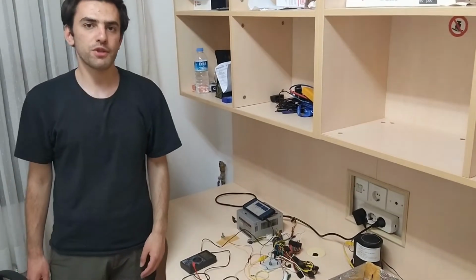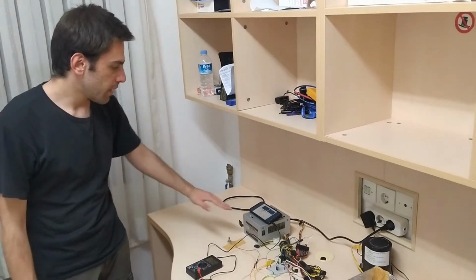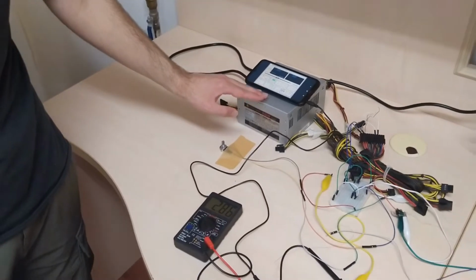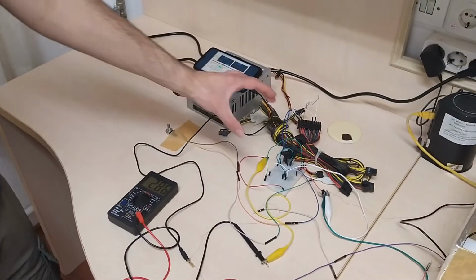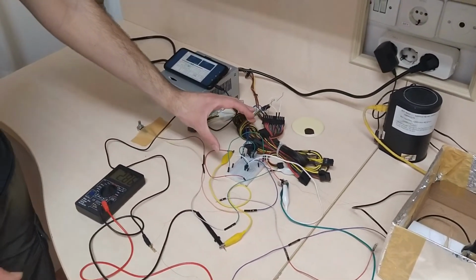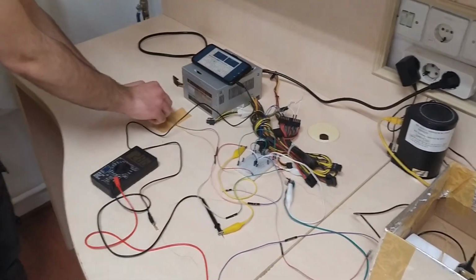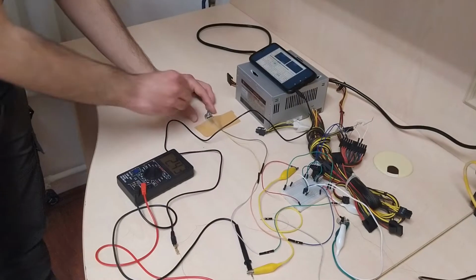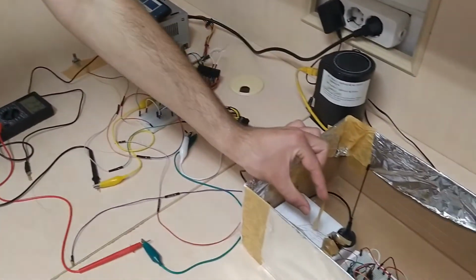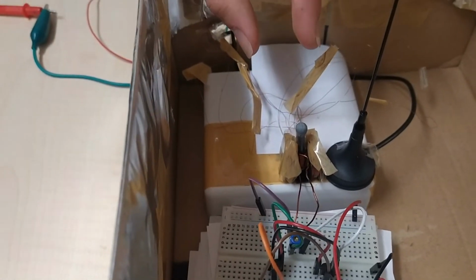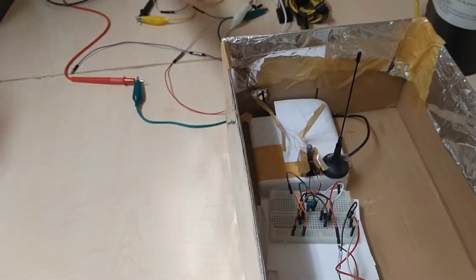Before running our setup, first I will demonstrate each component. Here is the computer power supply. It provides 12 volts to our setup. Here is the voltage regulator circuit. It down-regulates 12 volts to any voltage value that we want by simply adjusting this knob. This varied voltage is supplied to these coils. These coils are parallel oriented so that the magnetic field between them is nearly uniform.